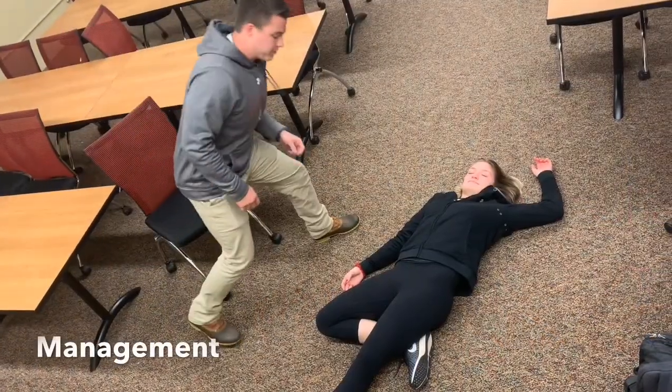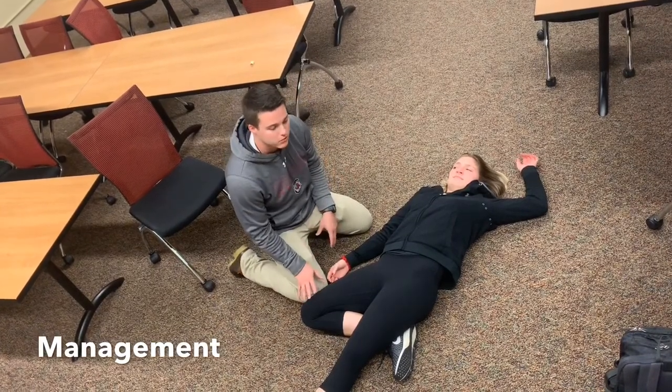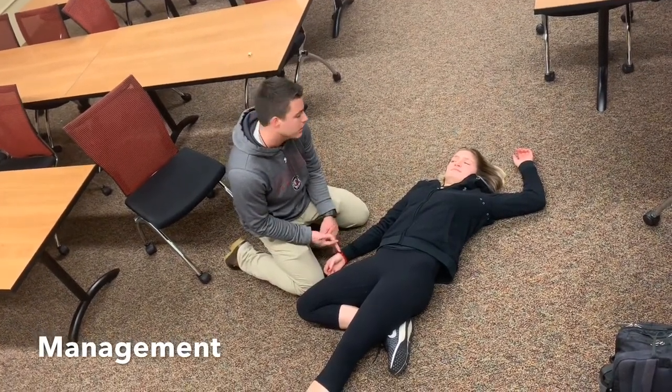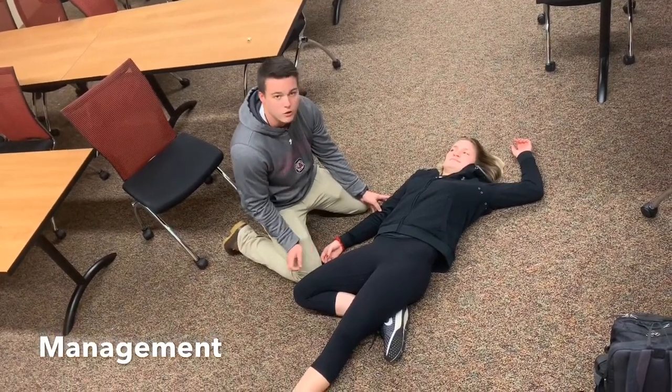All right, so for management of shock, first we want to check on the patient, and if there's any bleeding or broken bones or whatever, we want to splint those and stop the bleeding first. We want to make sure to calm the patient. If they have any tight clothing on or anything like that, we want to cut or remove that stuff.